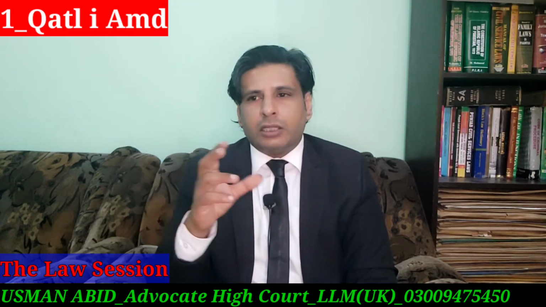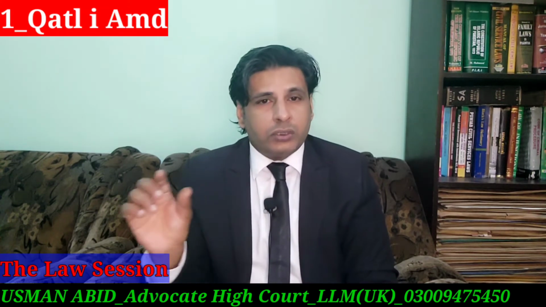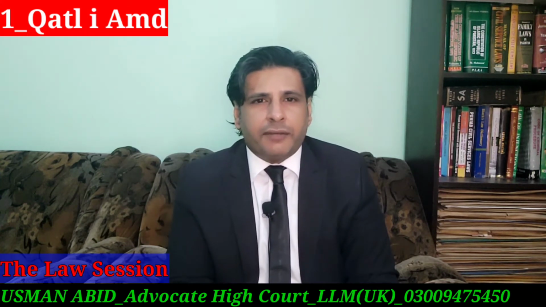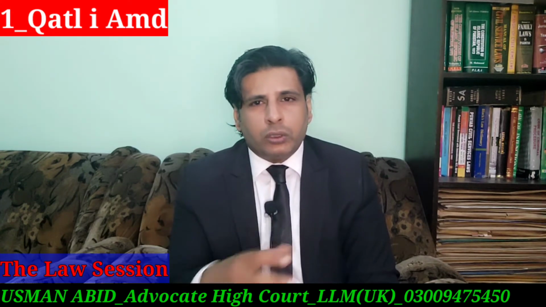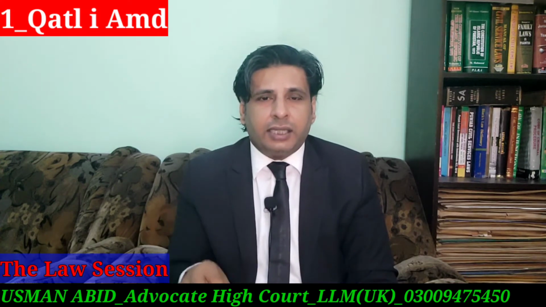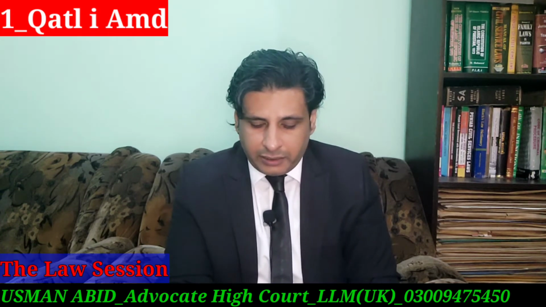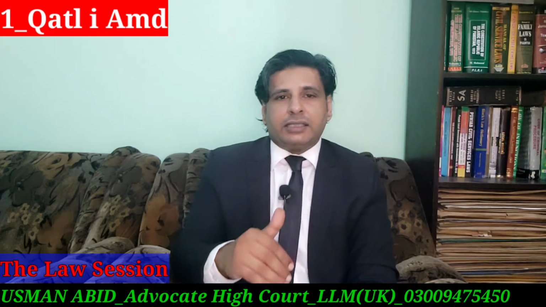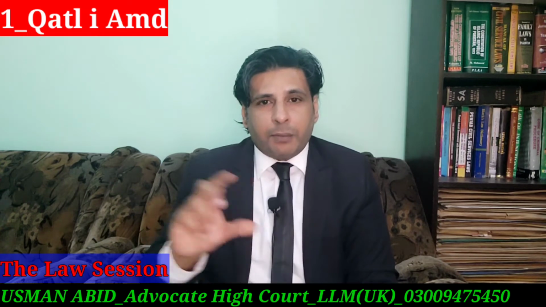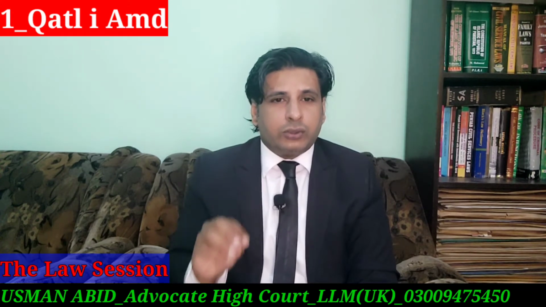In the normal course, the courts usually give death as tazir according to section 302B, because normally the requirement of article 17 is not available. So death as qisas is not given, but death as tazir or life imprisonment as tazir is given to the accused person. Now the third, 302C: in this section it says that the court may give punishment as tazir up to 25 years where qisas is not applicable.